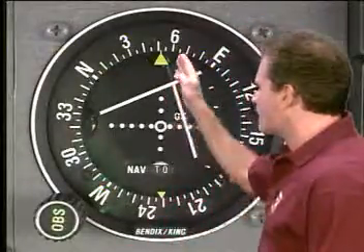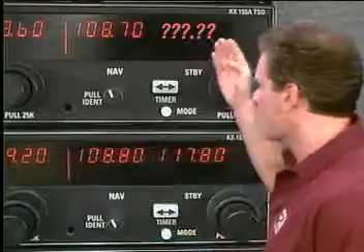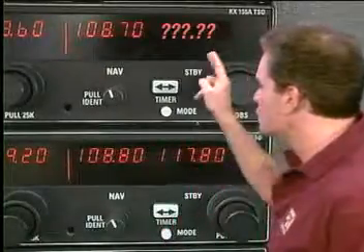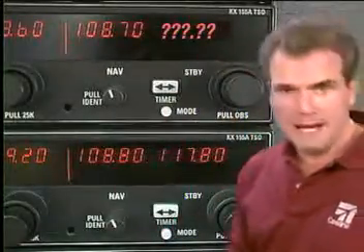Why? Well, even though the OBS setting has absolutely no effect on the needle indication, it's a great reminder of your final approach course. Now, what frequency do you put into the nav1 standby position over here? Well, if the missed approach nav aid were a VOR, that VOR frequency is what you'd want to put right there in the standby position.